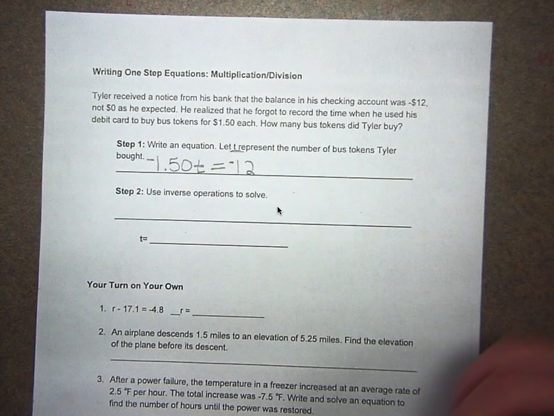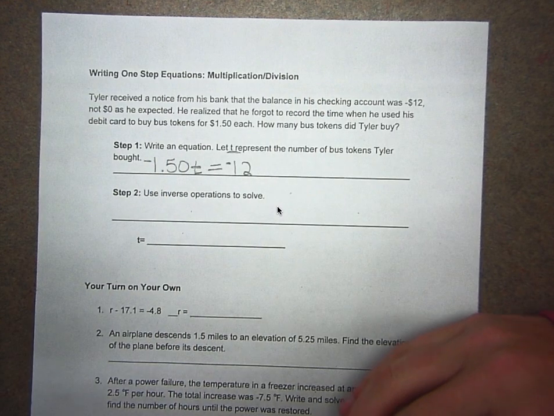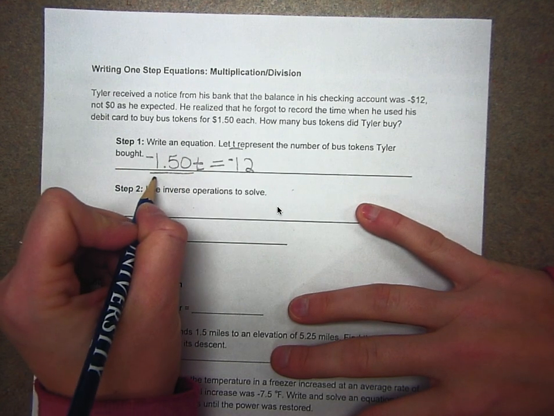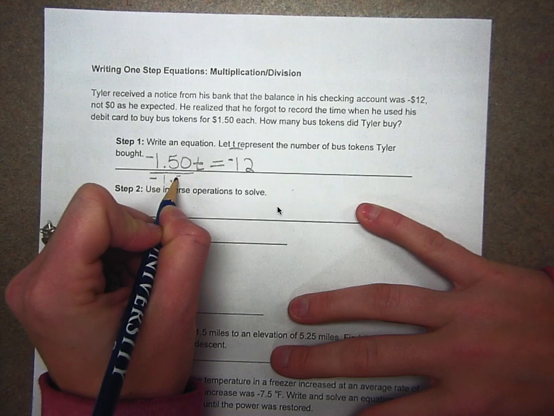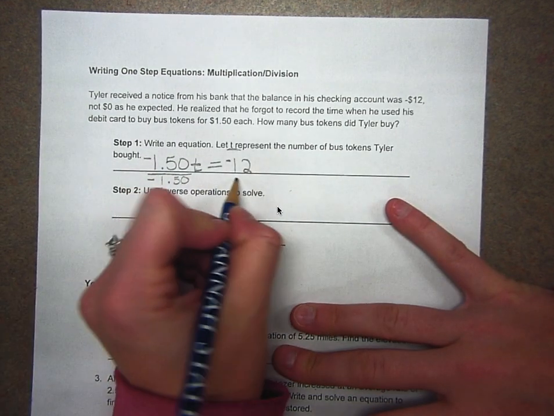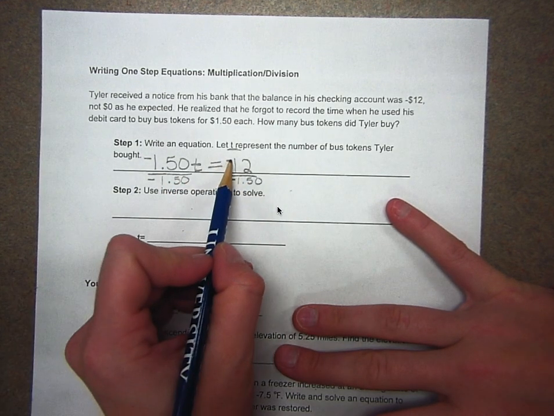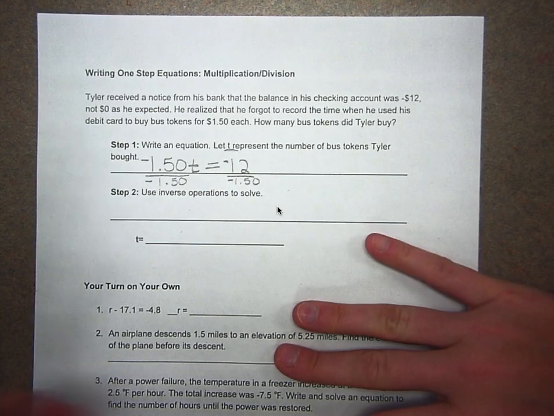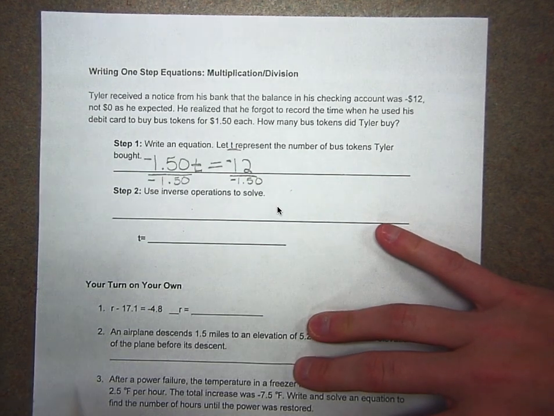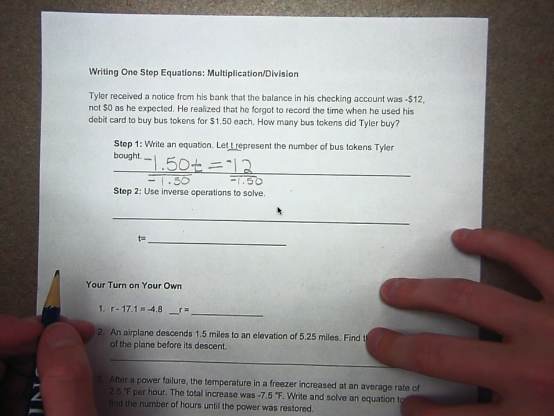So to solve this, once again, we have to use inverse operations. So if our equation contains multiplication, the inverse operation of that is to divide. So I'm going to divide by a negative 1.50. If I do that to my left side, I have to keep things equal or balanced, so I need to do it to my right. Now I know that a negative divided by a negative is a positive, which makes sense because if T is for tickets, you can't buy a negative amount of tickets. So I know that I'm on the right track right now. So negative 12 divided by negative 1.50.